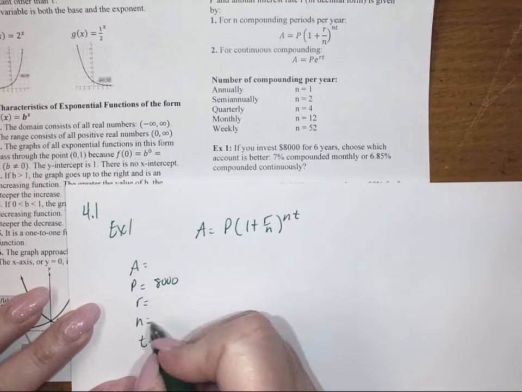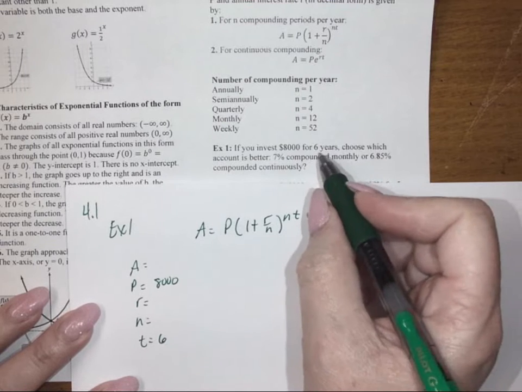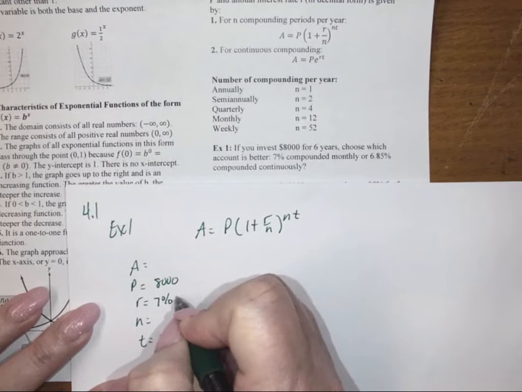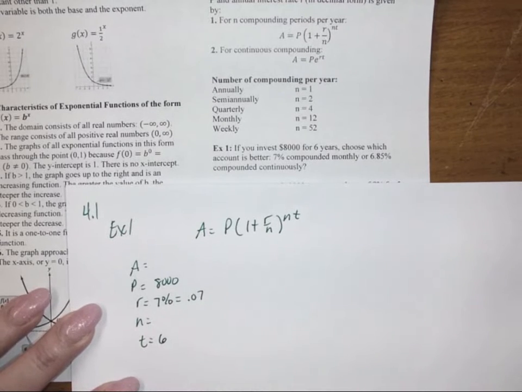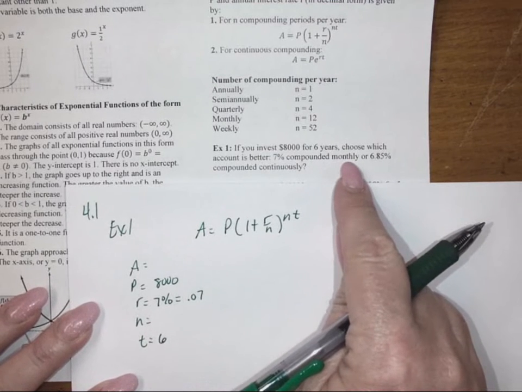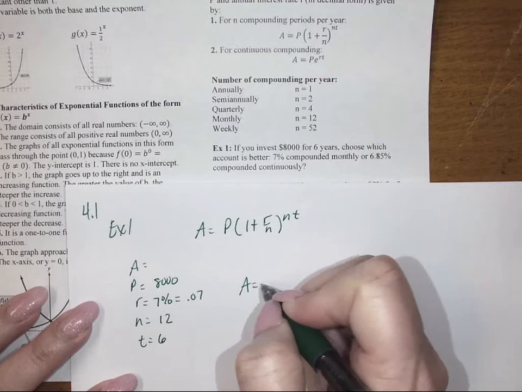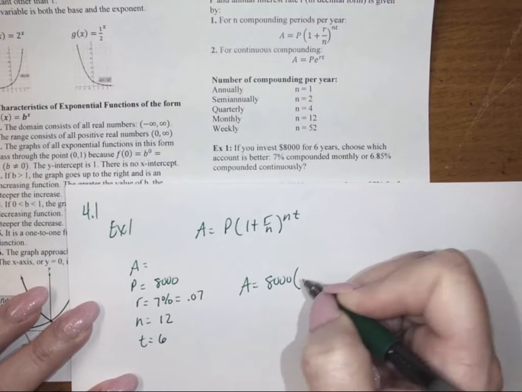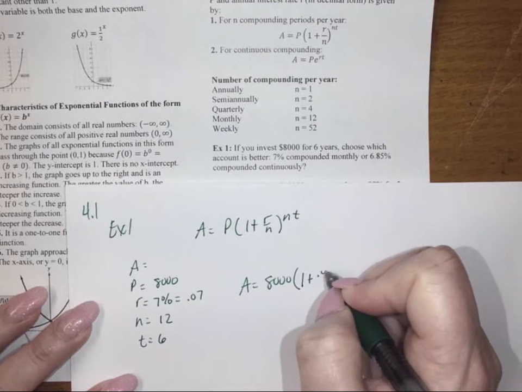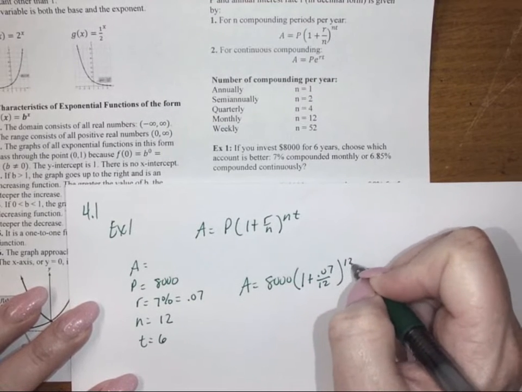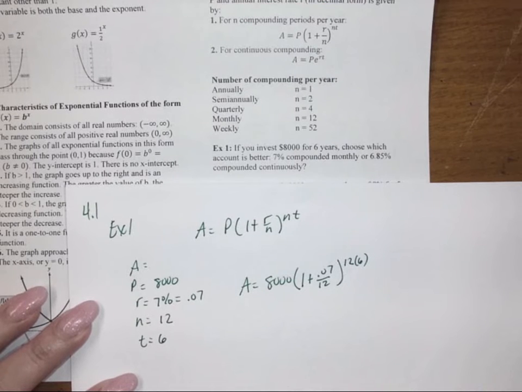For 6 years, that is our t. For 7%, that's going to go right here, but we have to change it to a decimal always. And compounded monthly, well, monthly tells us it's 12 times a year. So we're looking for the accumulated value here. So A will be equal to 8,000 times 1 plus 0.07 divided by n, which is 12, raised to the 12 times 6.